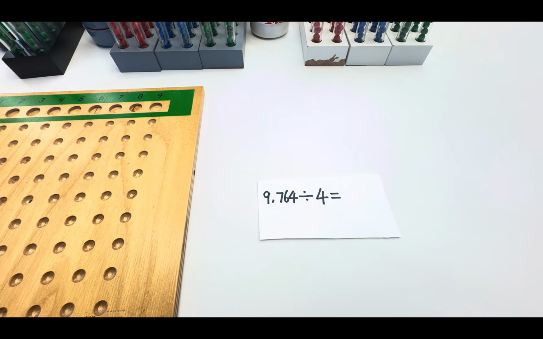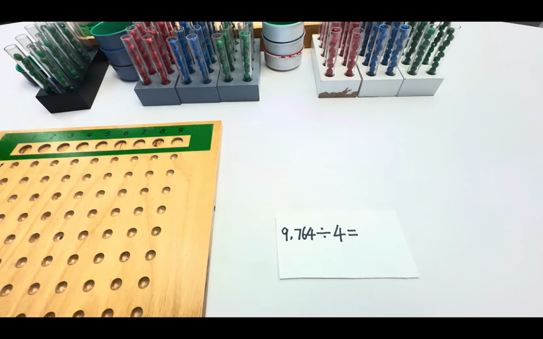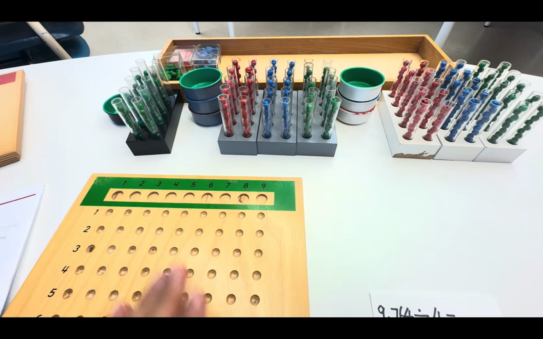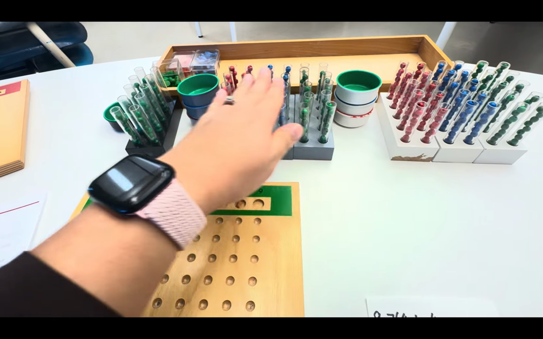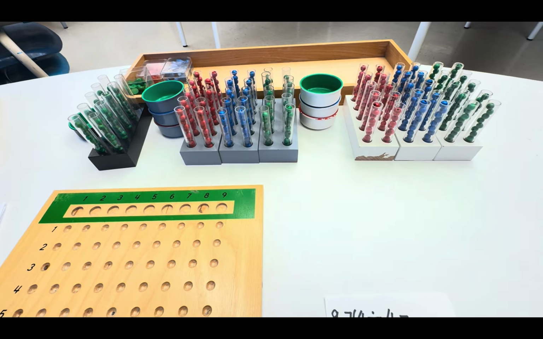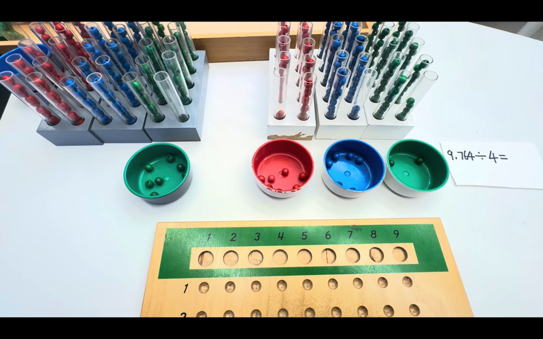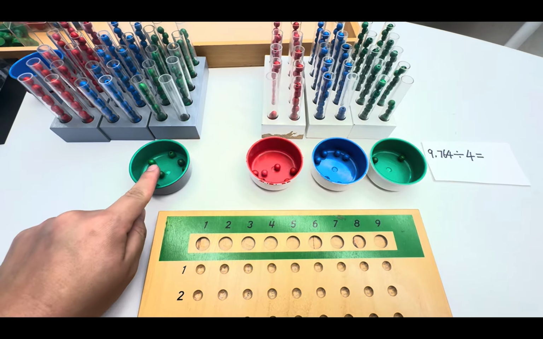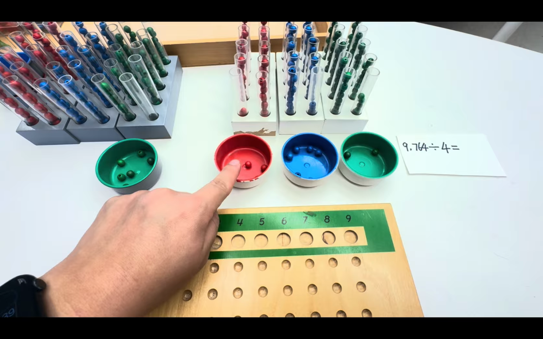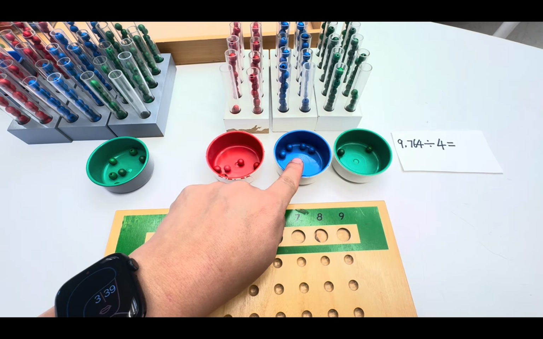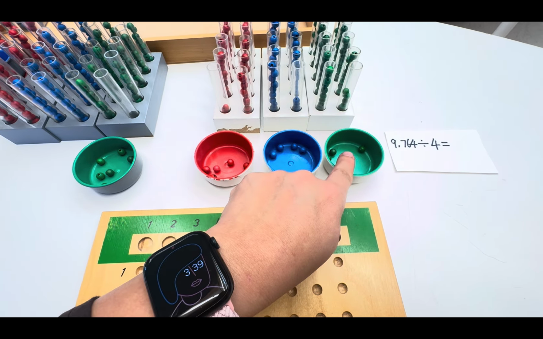So the first thing we need to do is to set up our problem by using these cups and beads. Now I already set up the dividend, 9,764.